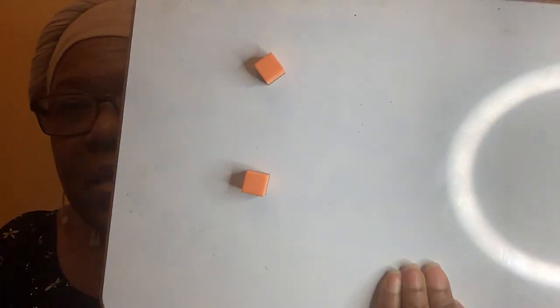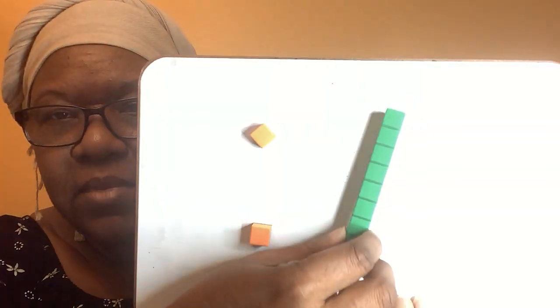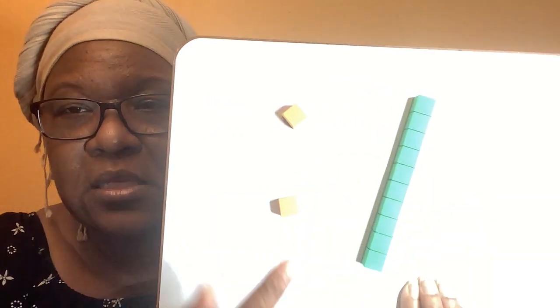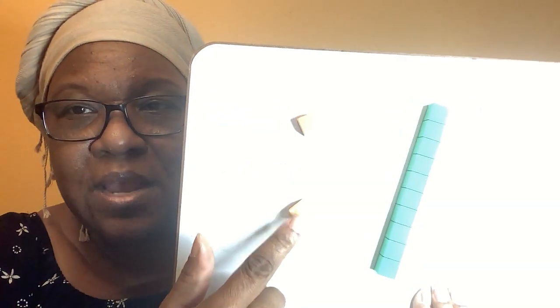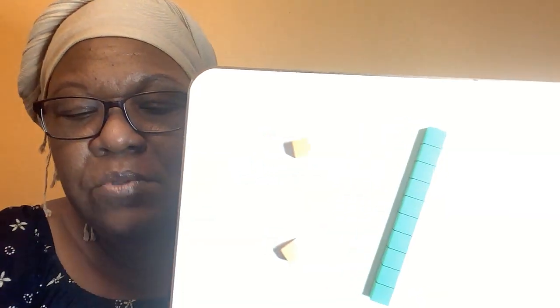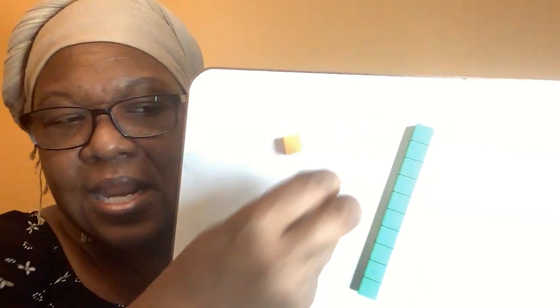And these are called ones. They're called ones because they are singles. So this is a 10 because it has 10 little squares, and this is called ones because they are individual. Usually we use those tools to help the children count and add.